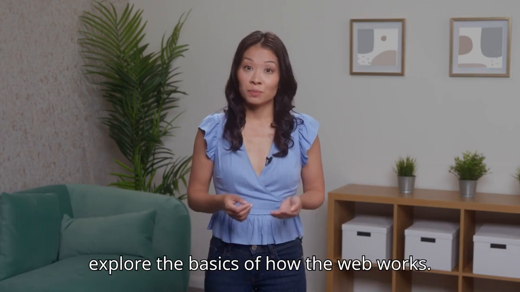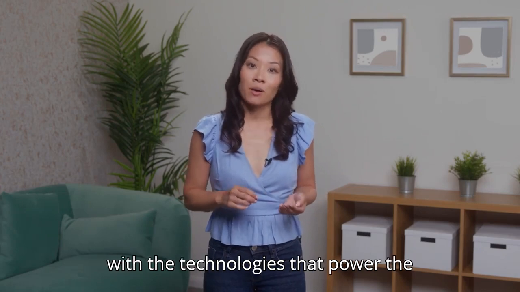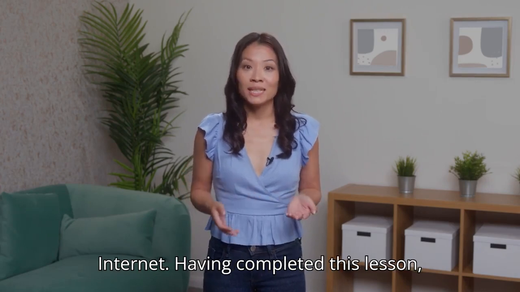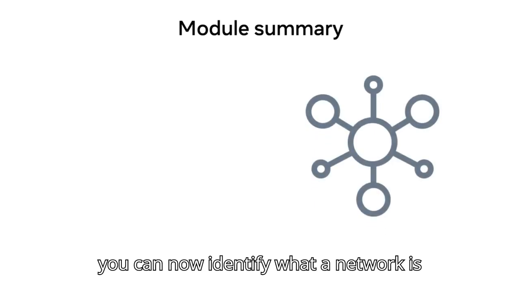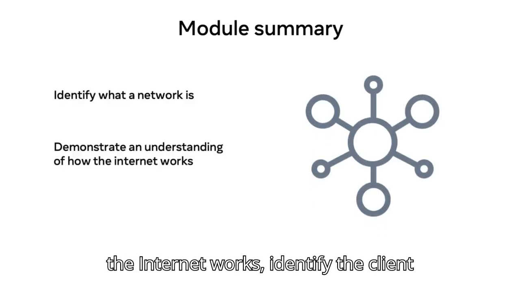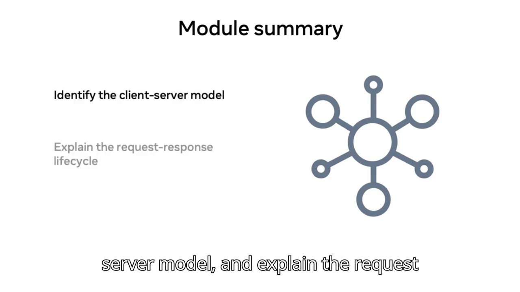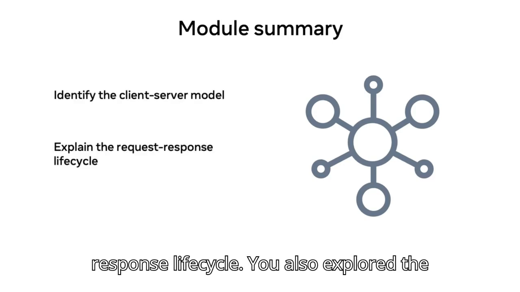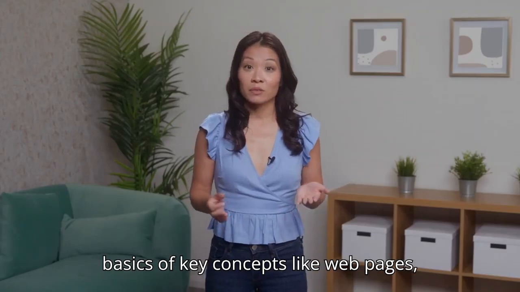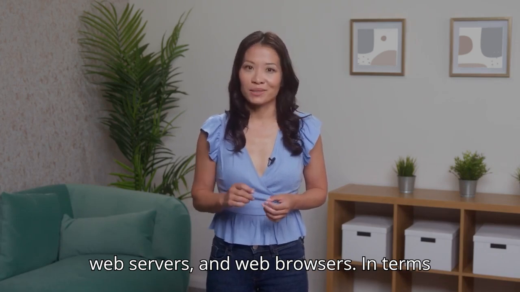Next, you moved on to explore the basics of how the web works. In this lesson, you familiarized yourself with the technologies that power the internet. Having completed this lesson, you can now identify what a network is and demonstrate an understanding of how the internet works, identify the client-server model, and explain the request-response lifecycle. You also explored the basics of key concepts like web pages, web servers, and web browsers.